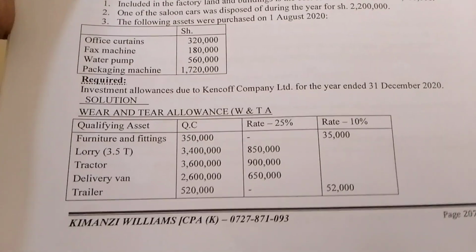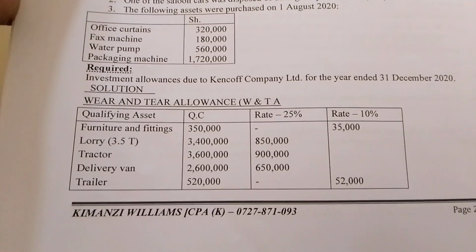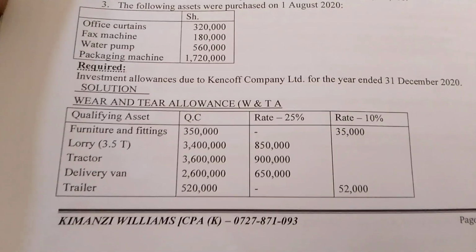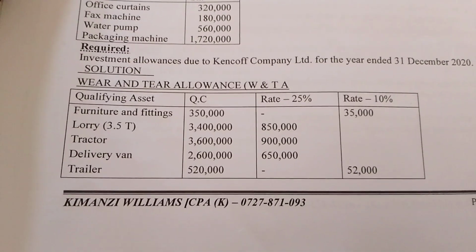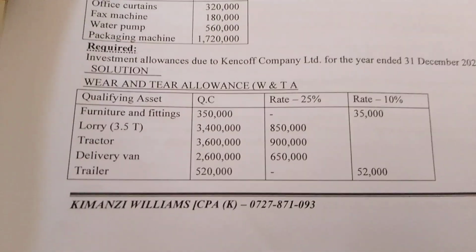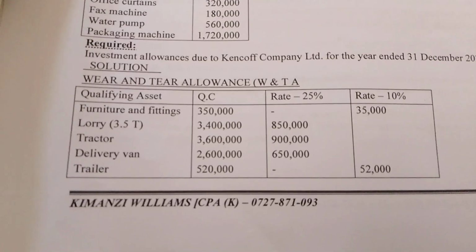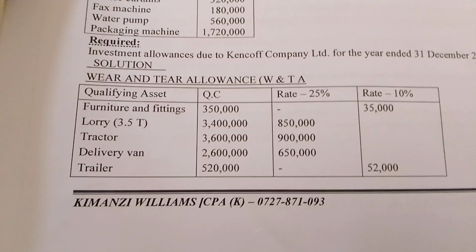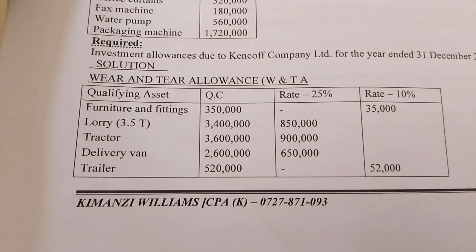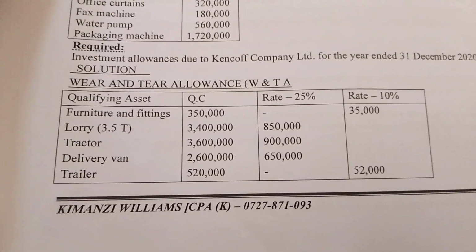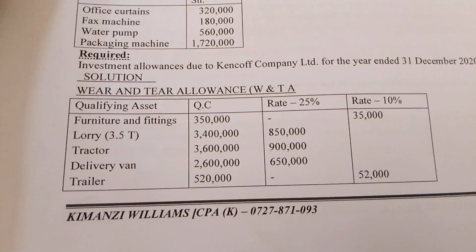You can still have a column just there for the 50% and for farm work deductions. It will still be okay. The answers will be the same. But this is how we have arranged our solution. What we have taken first are those items which qualify for 10% and the others at 25%. We're just taking the qualifying cost times the appropriate rate.